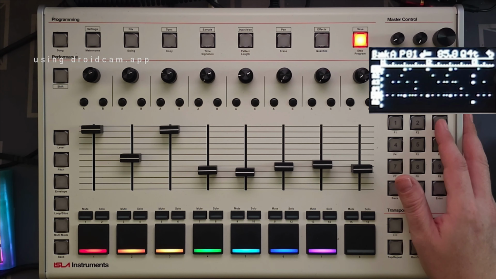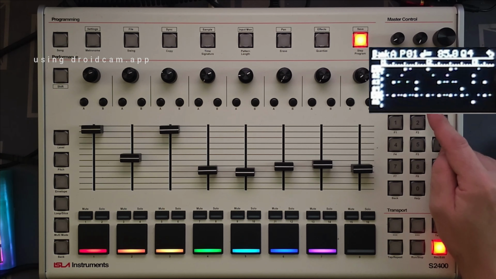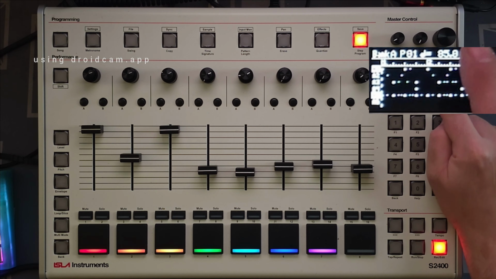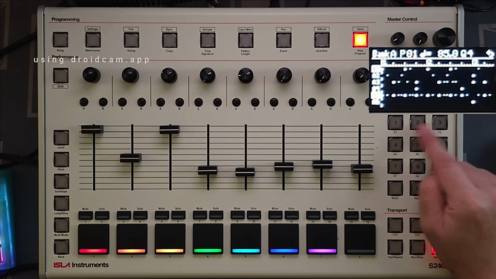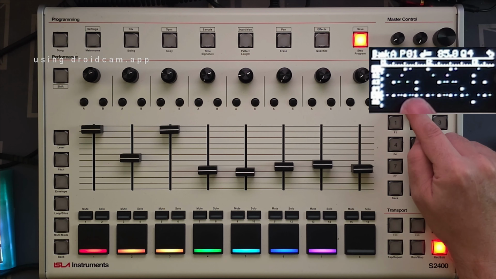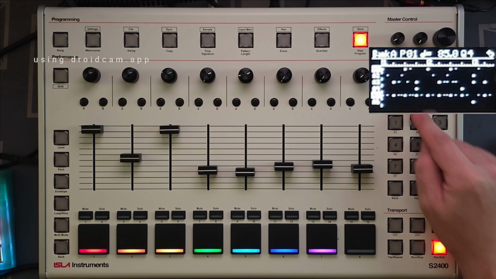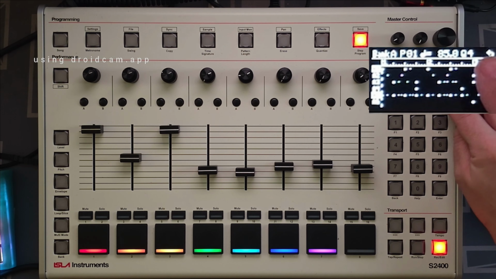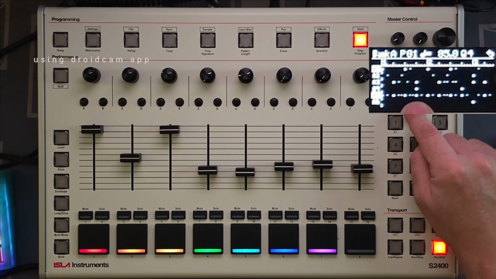One thing I want you to notice is, for instance, if I go to 1/4 here with the 1, zooming out, you can see there are some events that are bigger and others that are small. That means the bigger ones are quantized to 1/4, are in the grid on 1/4, but the smaller ones are not.